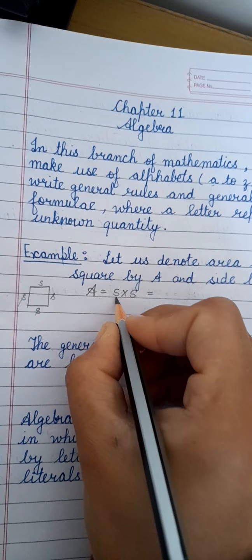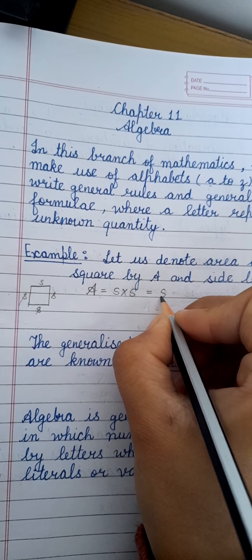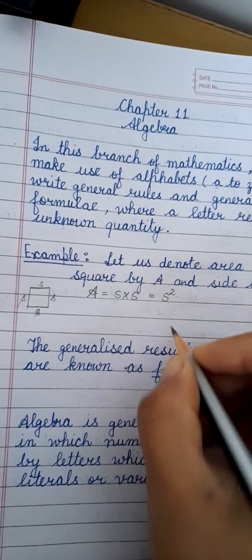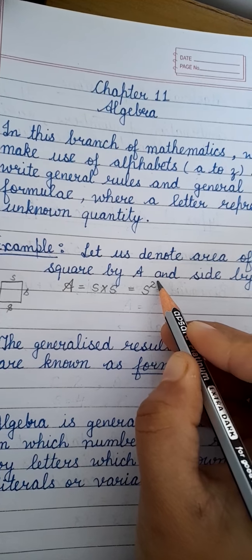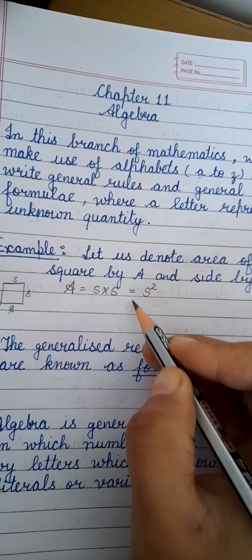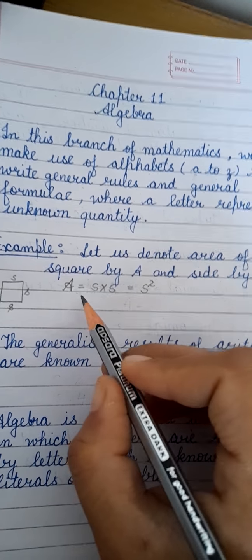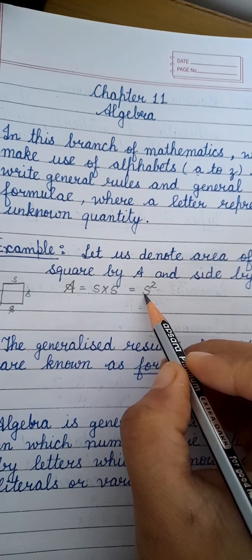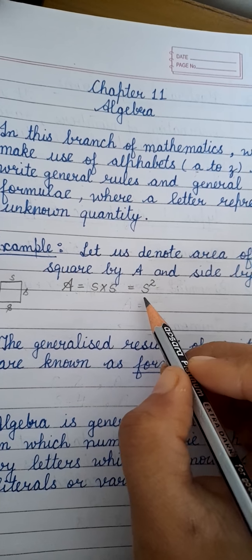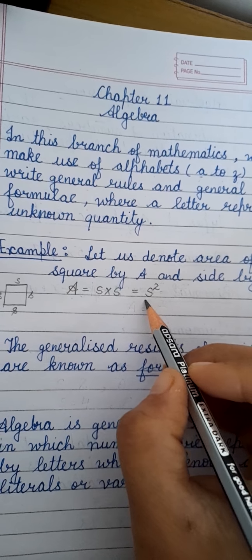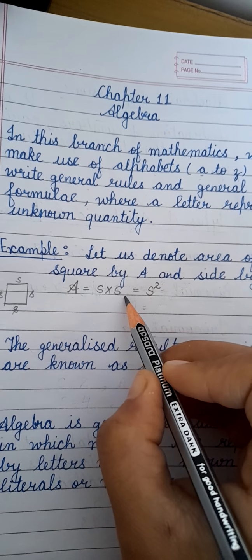We can write this in powers as S raised to the power 2. This is called the exponential form, which you will study in 7th class. So area is equal to side raised to the power 2, or side square. Side is multiplied by side.